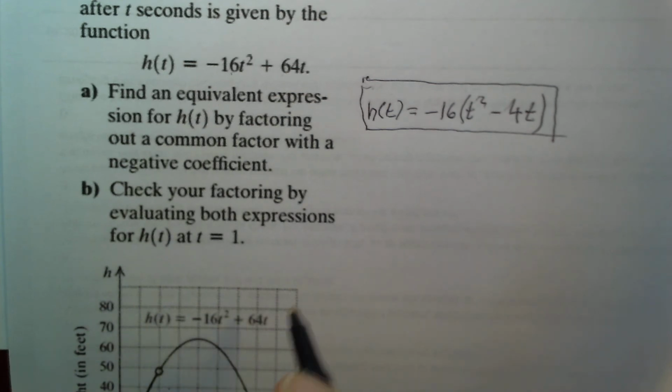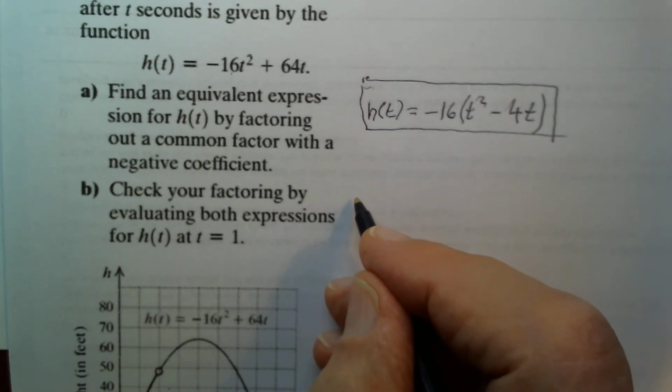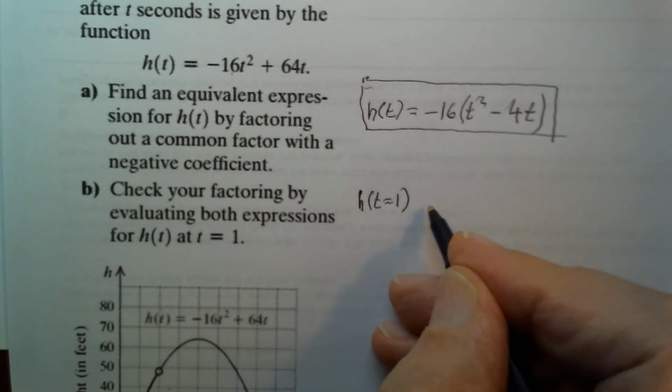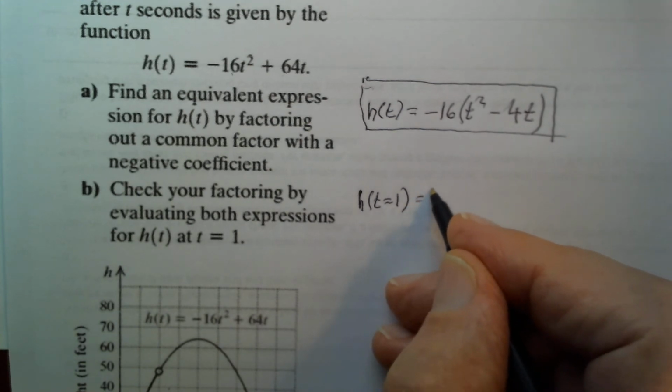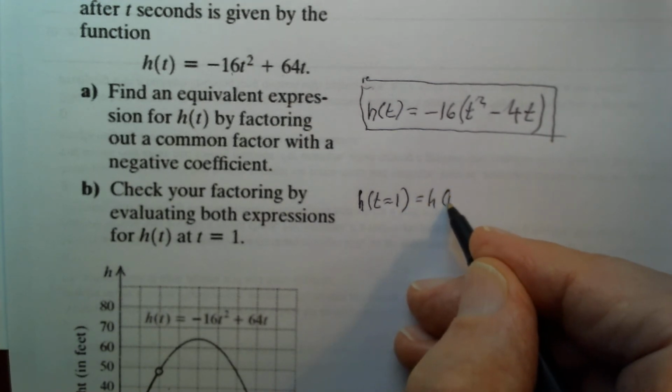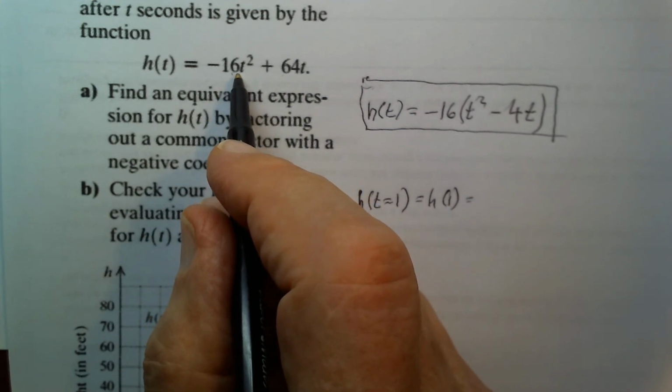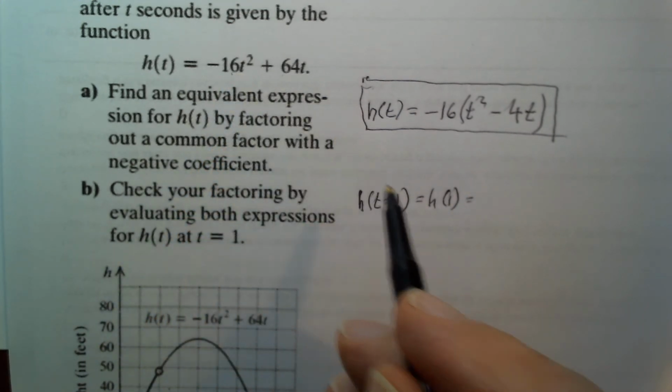Okay, so what is h of t at t equals 1? So h of t equals 1 means h of 1. We replace every t with a 1 in the original expression.